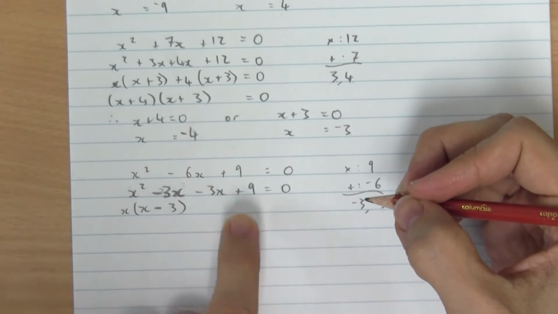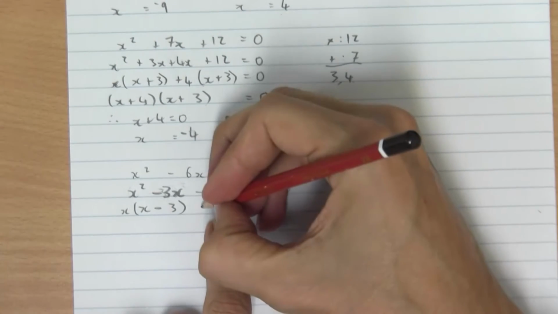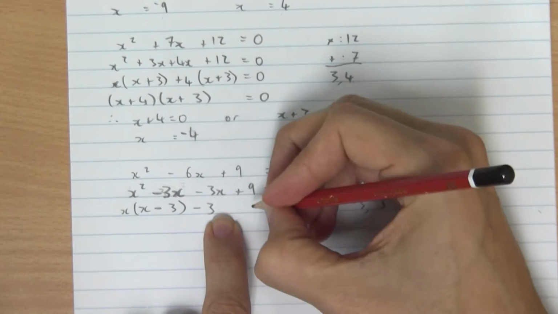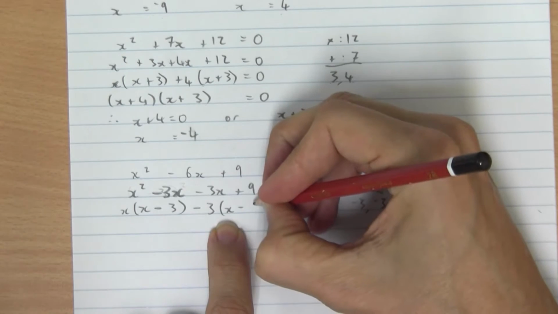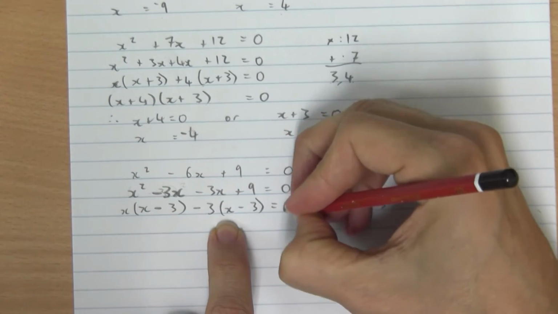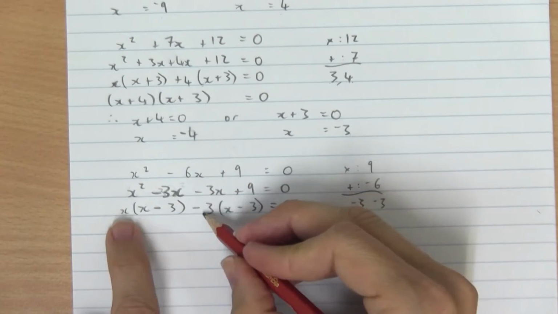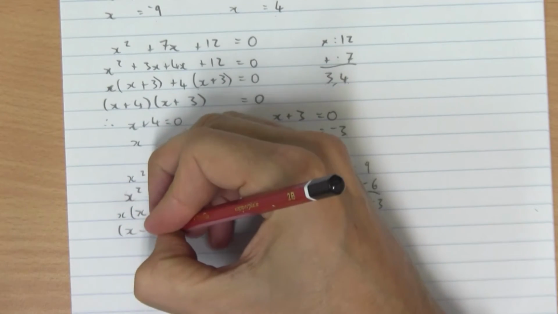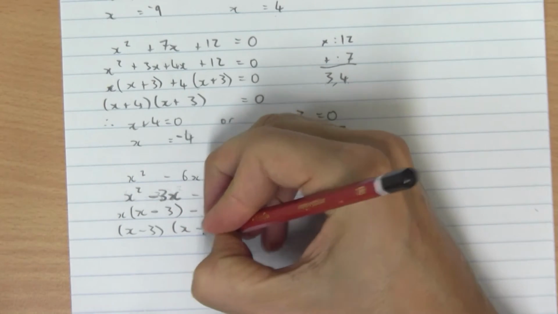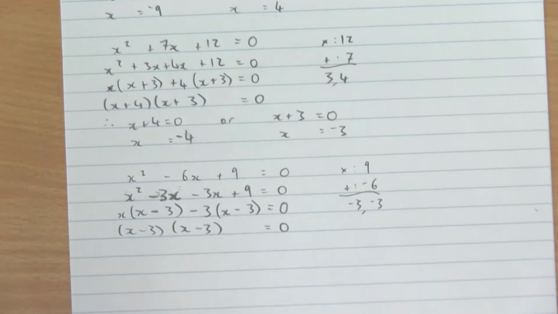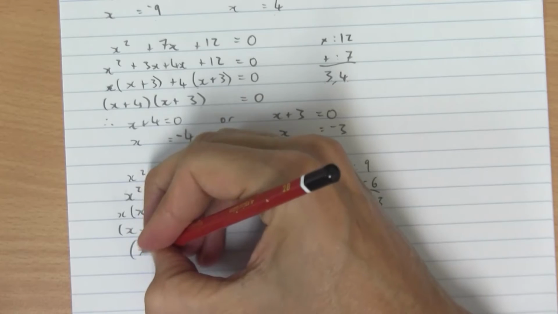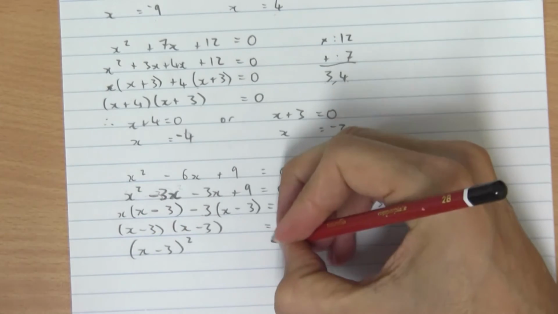Now carefully, factorise the next two, take out the negative sign, minus 3. Then flip the signs of what's left. And you will get two factors that are the same. X minus 3 times x minus 3 is 0. This is x minus 3 squared equals 0.